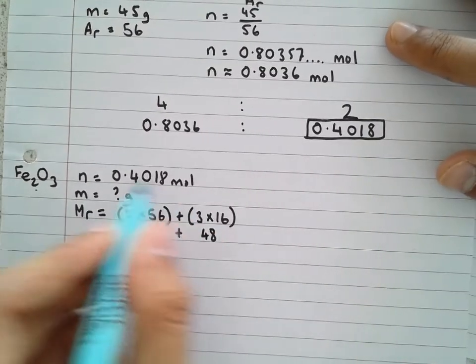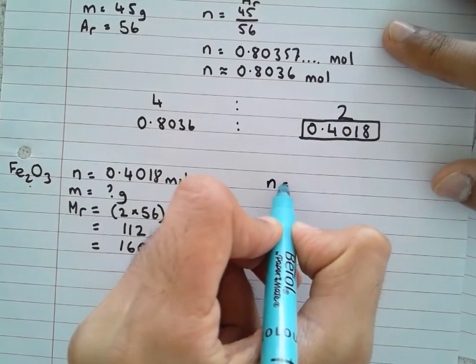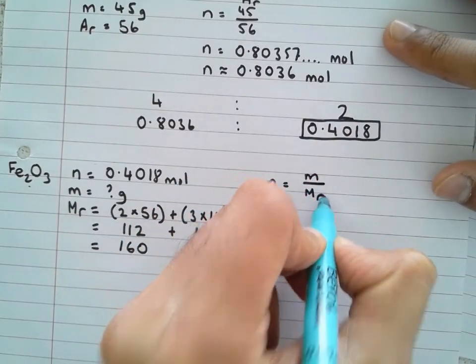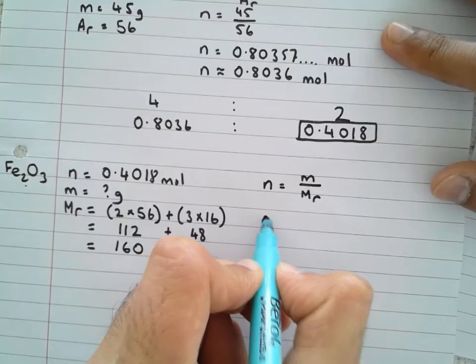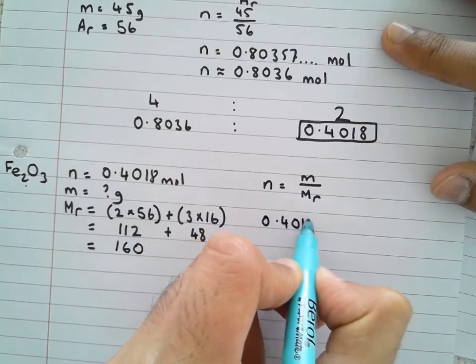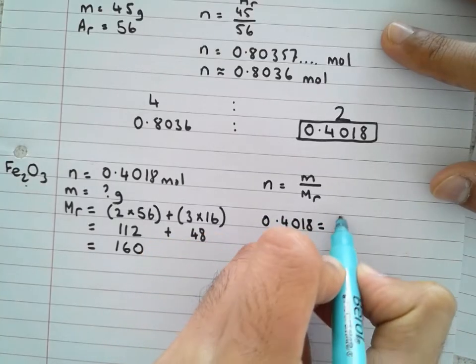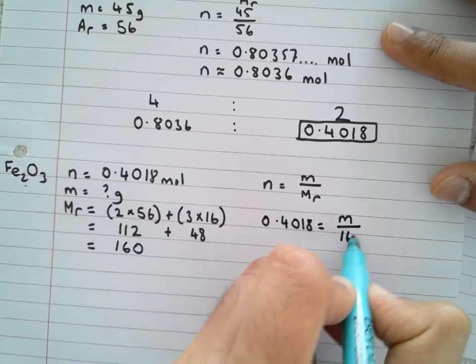I'm going to substitute these numbers into the formula. Number of moles equals mass over Mr. 0.4018 equals m over 160.